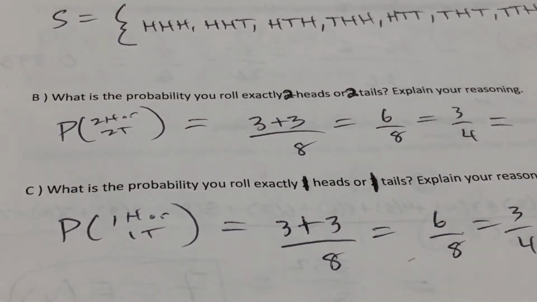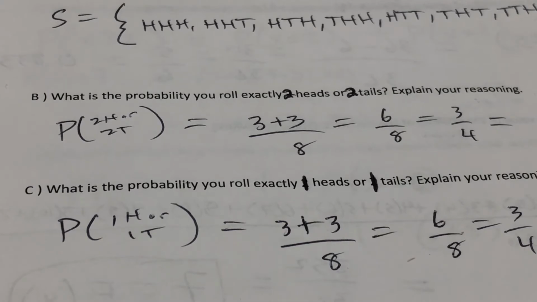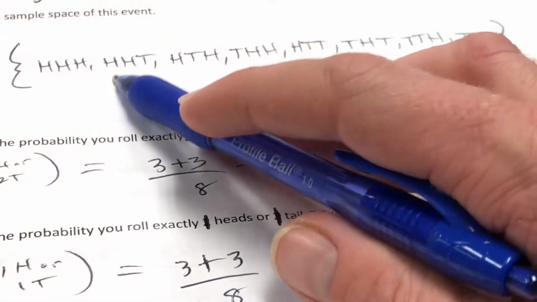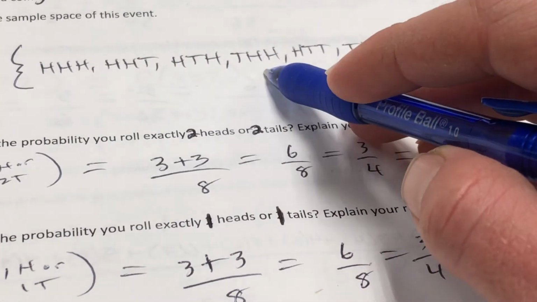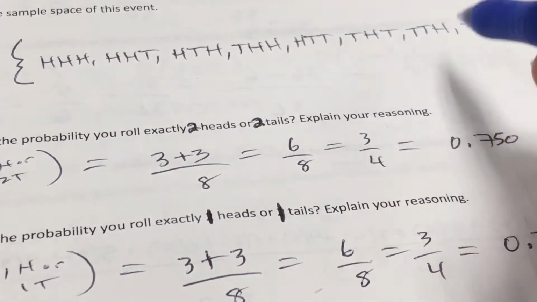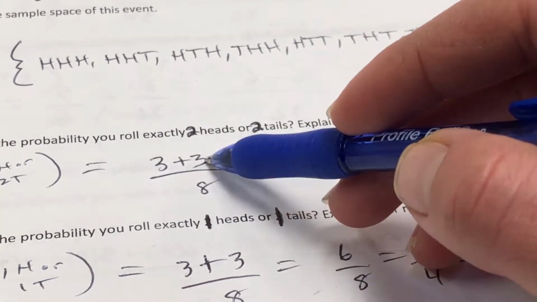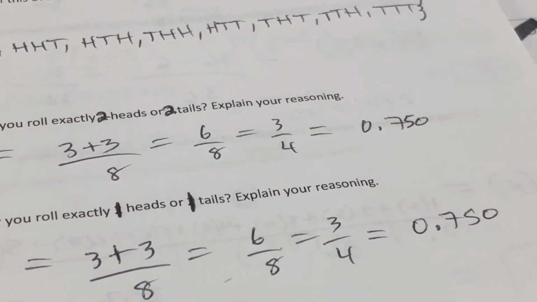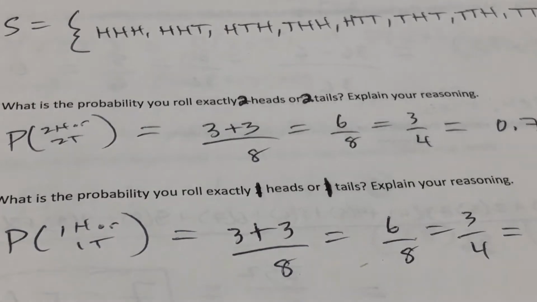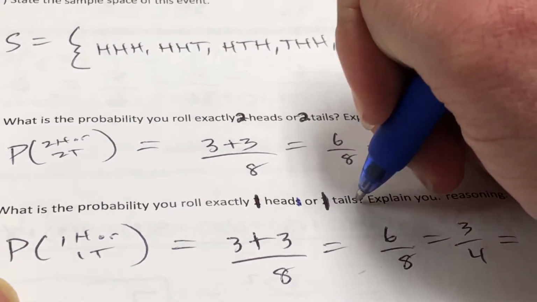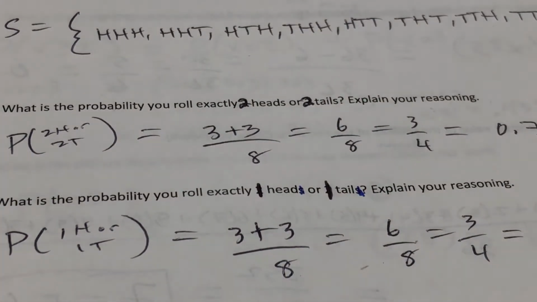All right, so what is the probability of exactly 2 heads or 2 tails? Look above here. So that's 2 heads, that's 2 heads, that's 2 heads. This is 2 tails, 2 tails, 2 tails. So of the 8 events, 3 are exactly 2 heads, 3 are exactly 2 tails. 6 out of 8, 3/4, 0.750.